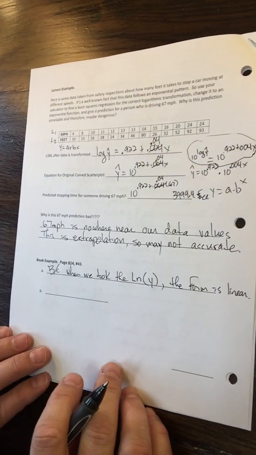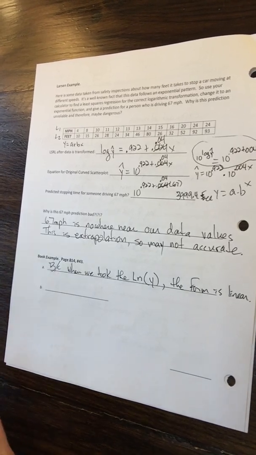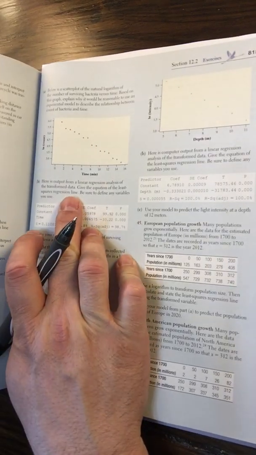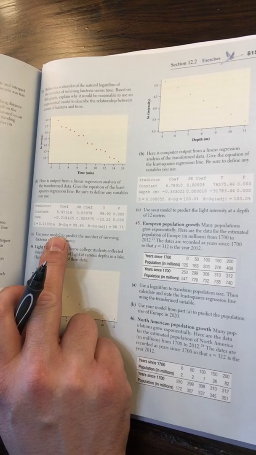Take the log of the y values. If it makes it linear, that means it's an exponential function. Now, part B just says, here's the output from a linear regression analysis of the transformed data. Give the equation of the least squares regression line. Be sure to define any variables you use.